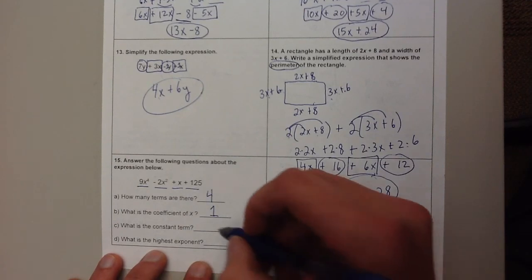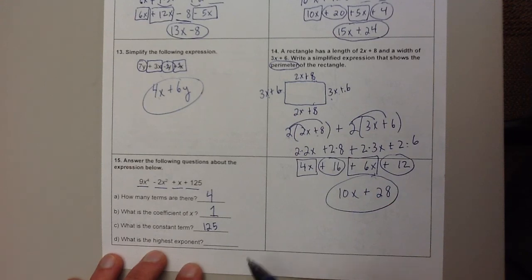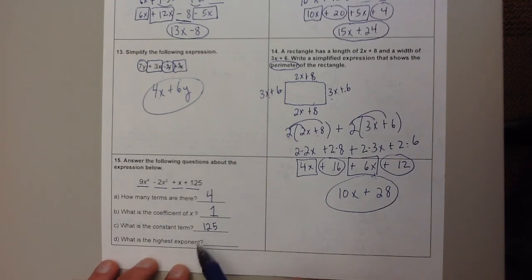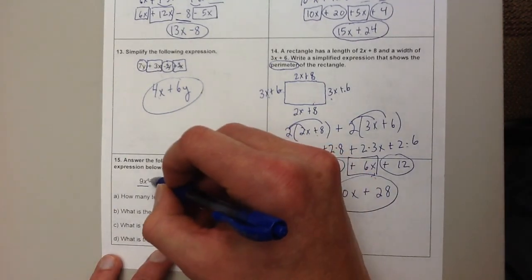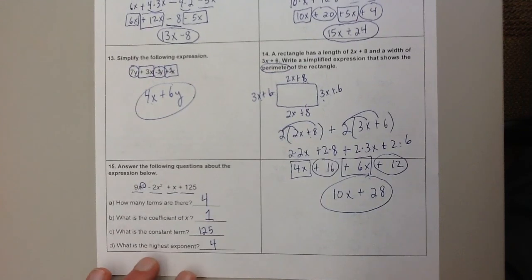So my constant term is 125, and I know it's a positive 125 because it says plus 125. And I don't need to write the plus because if it's a positive number, you don't put plus, you just write the number. And letter D, what is the highest exponent? The highest exponent here is 4. Okay, so this is the Chapter 10 6th grade review worksheet.